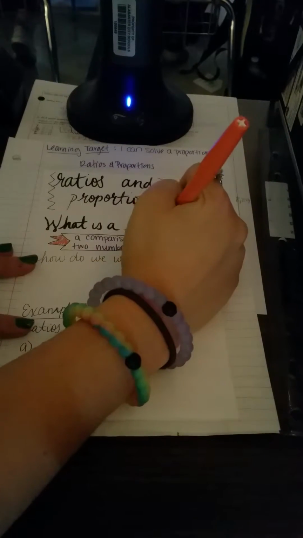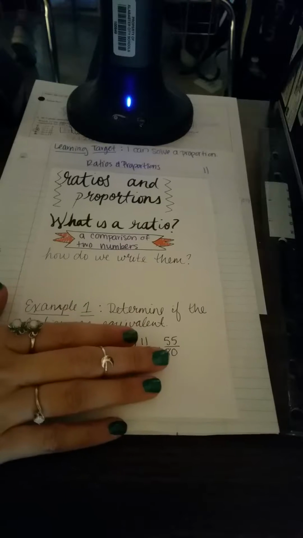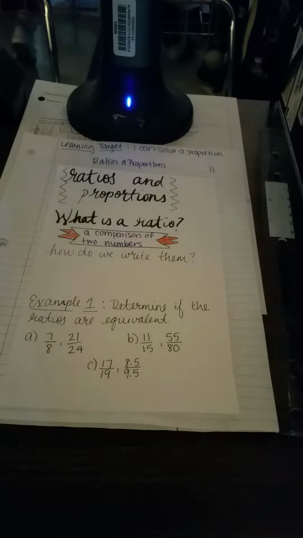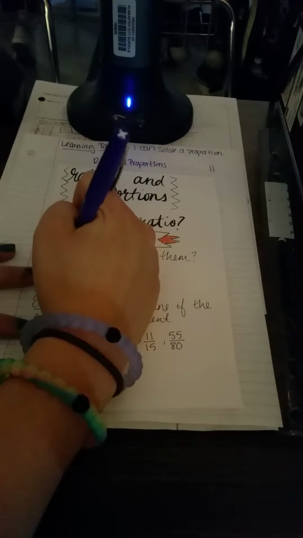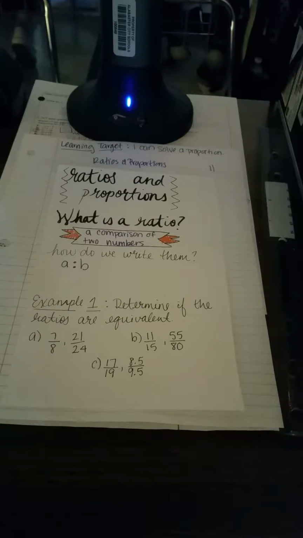It is fancy. All right, so now, does anybody remember ever writing a ratio? Does anybody ever remember seeing a ratio written like that? Well, we've done that before, guys. You've done that since like 5th grade.